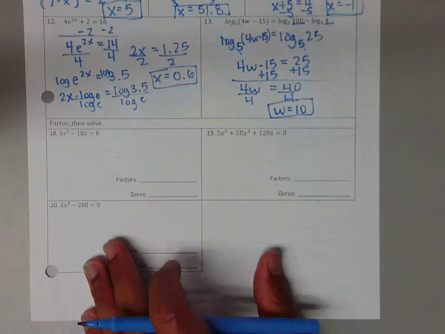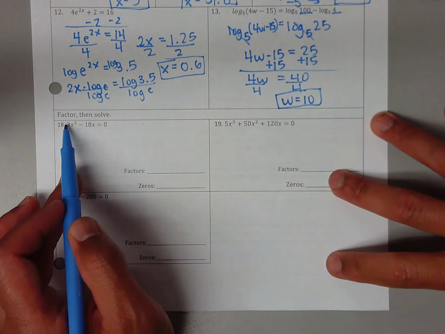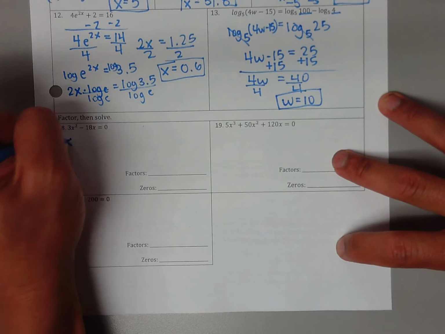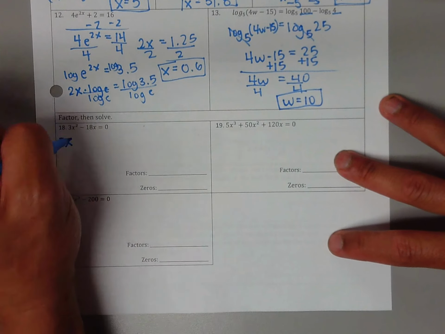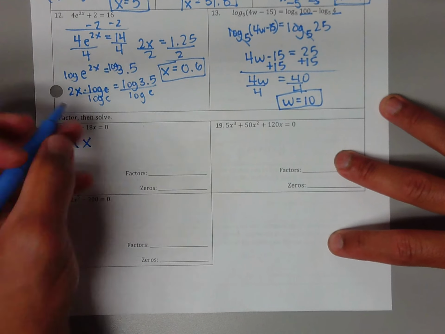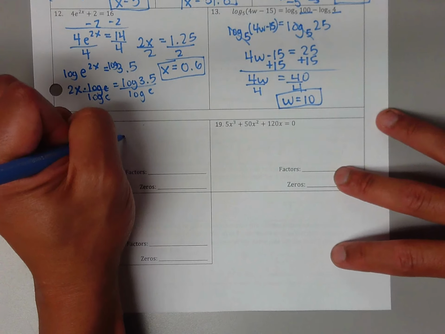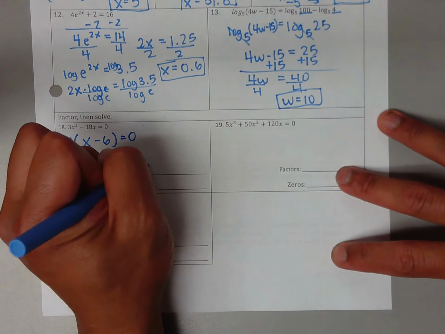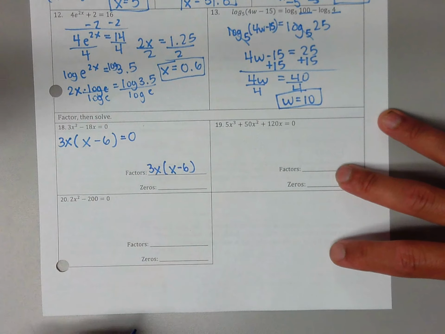All right, our factoring problems. Definitely going to have factoring on the test. All right, so if we look at this, our greatest common factor of 3x squared and 18x is going to be 3x. Right, dividing each of those by 3x, we get x minus 6. So that's going to be our factors, 3x multiplied by x minus 6.